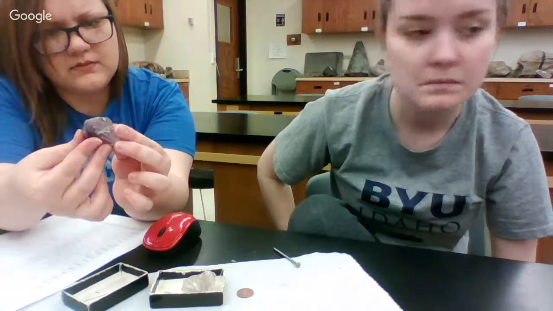Cleavage. I don't know. So let's see. It looks like we have a cleavage right here at pretty close to 90. So let's say there's 2 right there. There's another one right here that creates another 90. Maybe not.